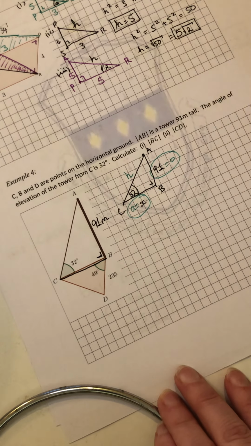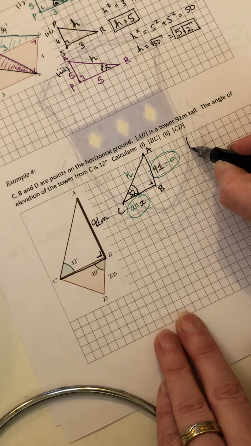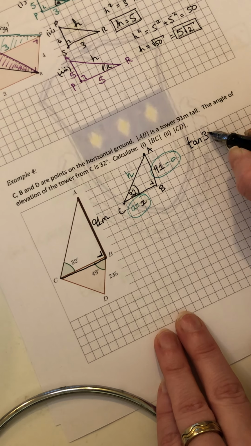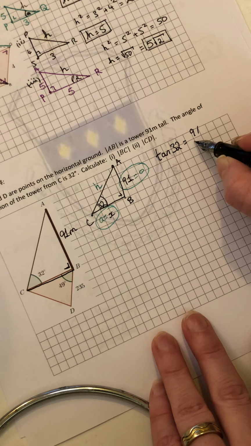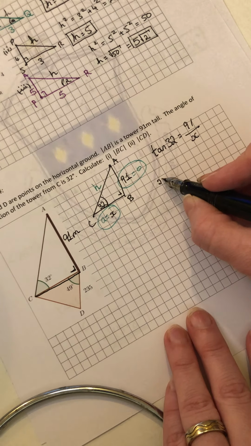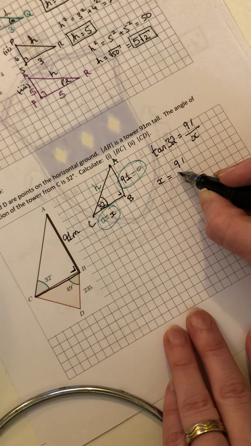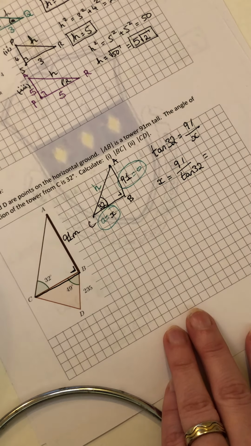Opposite and adjacent means I'm using tan. So tan of 32 degrees is equal to the opposite over the adjacent. The unknown is on the bottom, so I divide. X is going to be 91 divided by tan of 32.